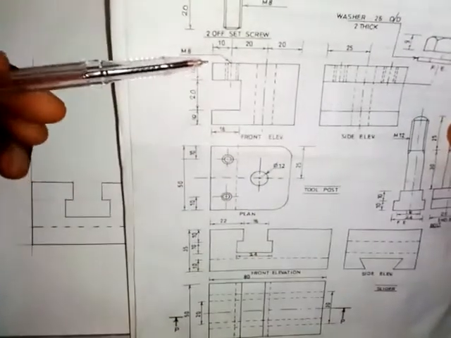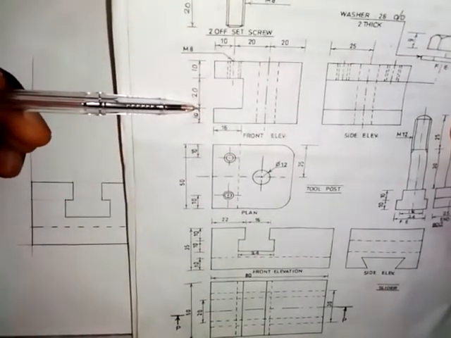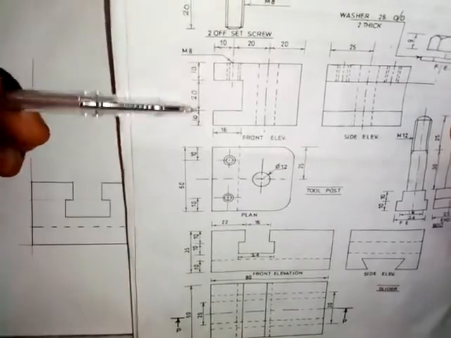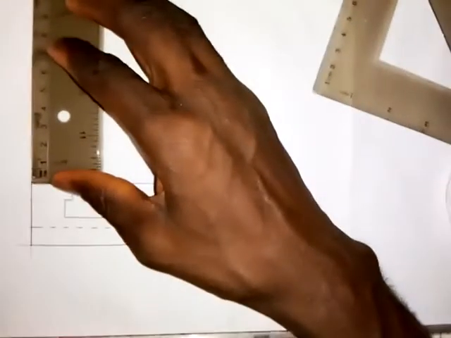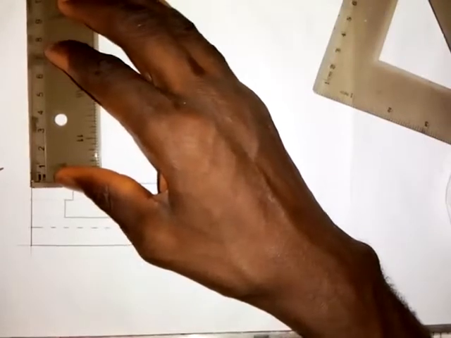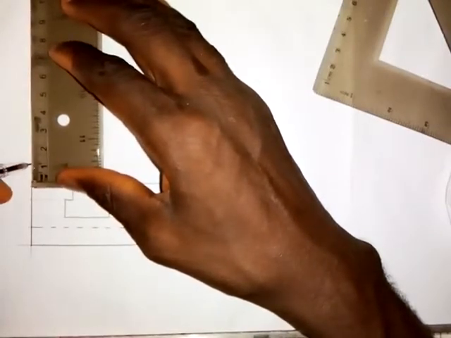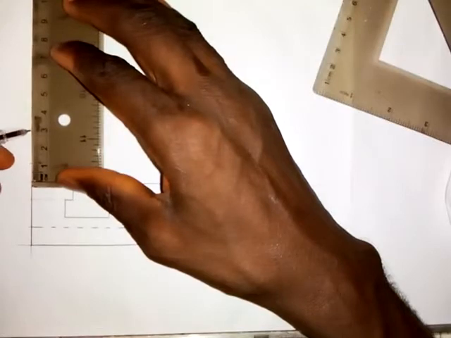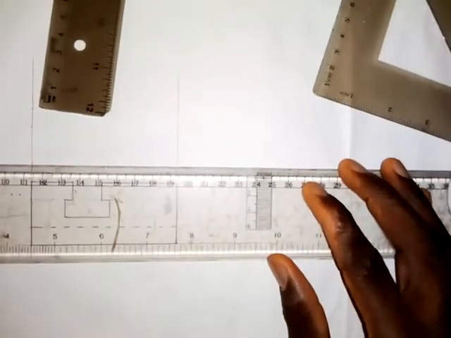Everything is 50. So I'm going to take a measurement of 50 millimeters. So this is 50 millimeters. And after that, what is the height? From here to here is 10. From here to here is 20. From here to here is 10. That is 40. So I will take 10, 10. So this is 10. Then this is 20. And then this is 10. So making 40. So I'm going to draw horizontal lines.